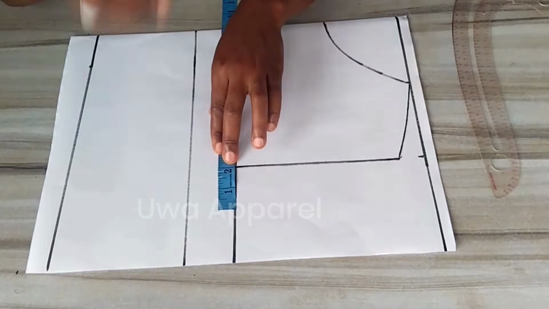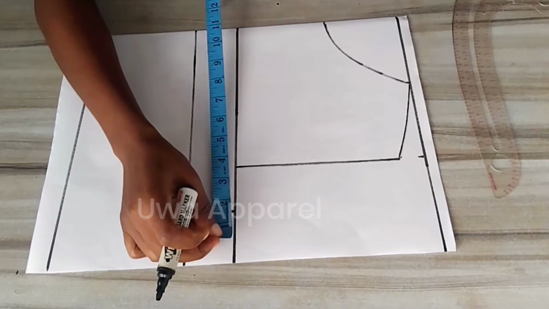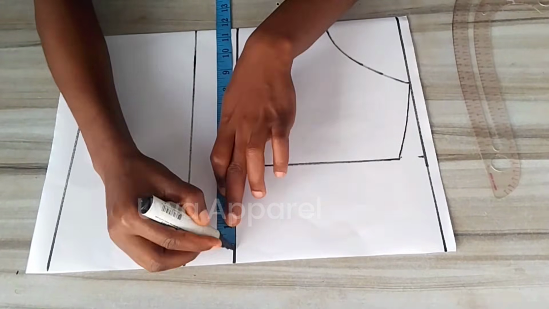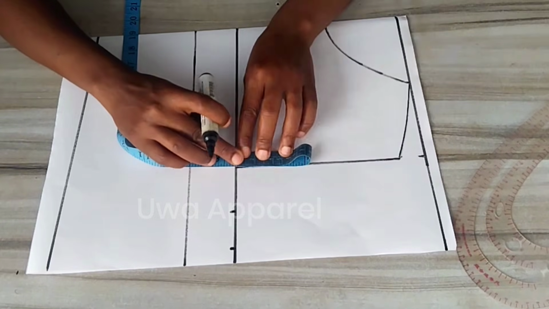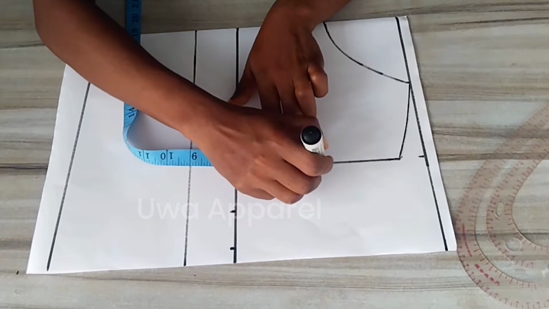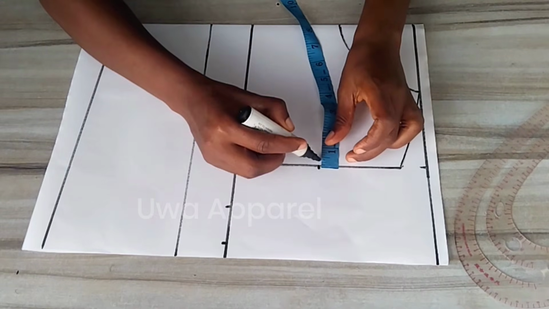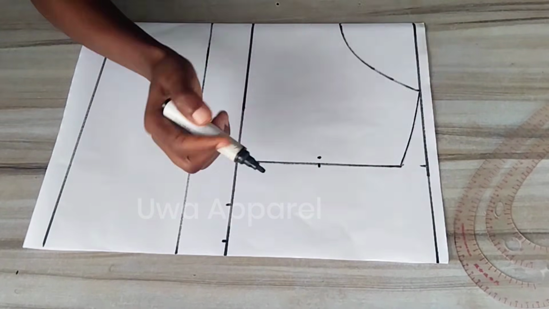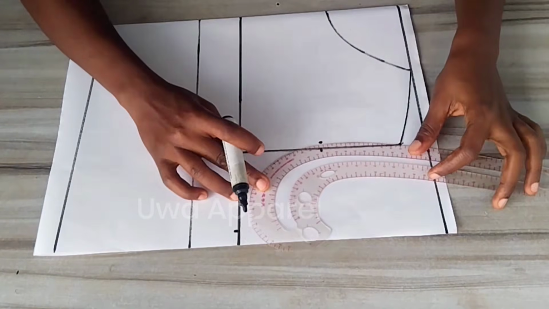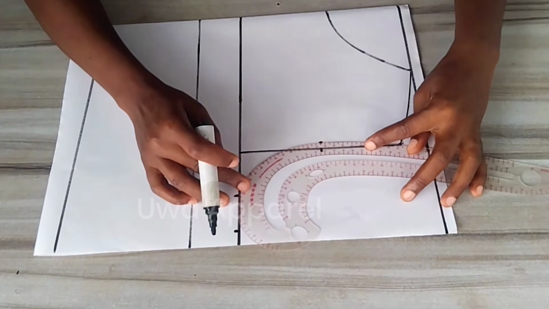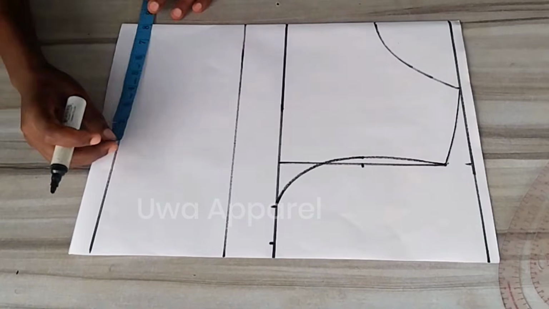So this will enable me draft my arm hole. So on my chest line, I took a measurement of 10 inches, which is my bust round divided by 4. And then I added extra 1.5 inch allowance to it. And so for the drafting of our arm hole, I determined the midpoint there and also went in by half of an inch. And using my curve rule now, I'm simply connecting all 3 points together like so.